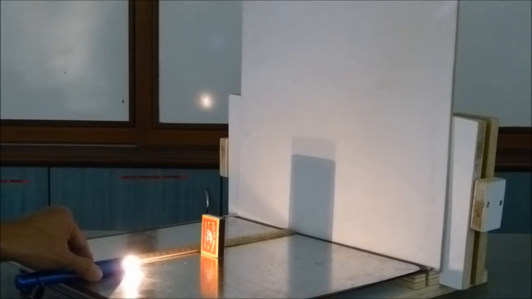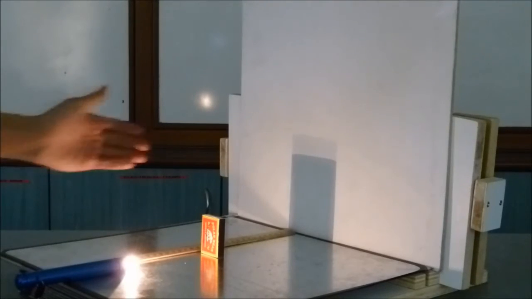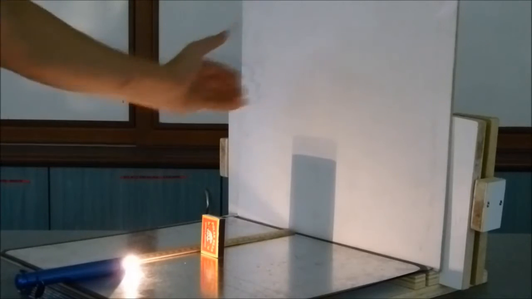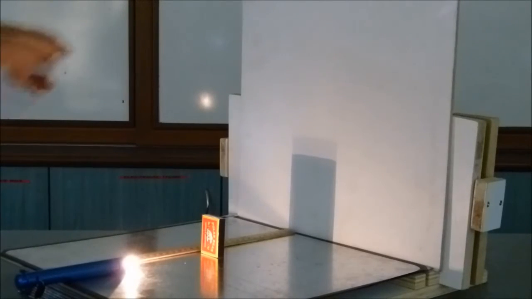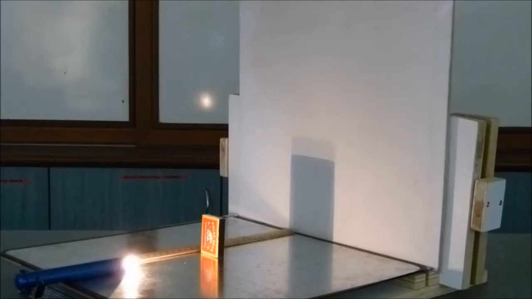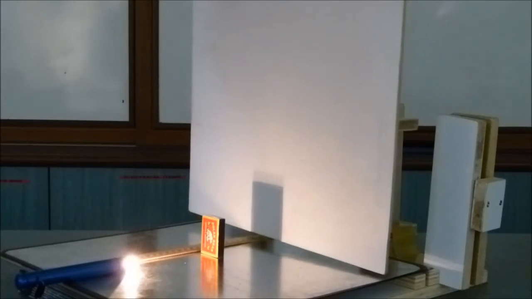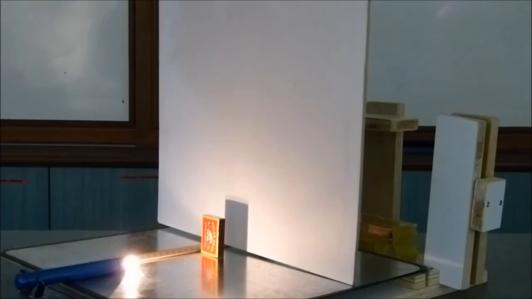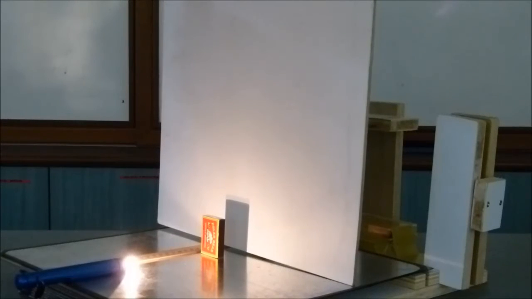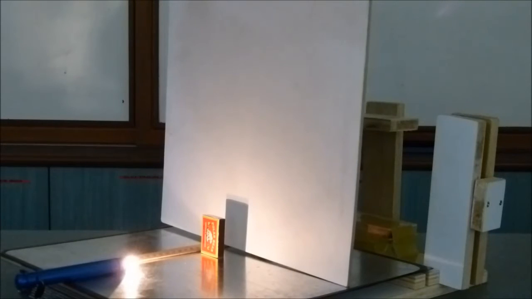Now next, how about the screen? Instead of moving the object or the torch, can I move the screen instead? Let's see. If I move the screen closer to the object, what happens to the shadow? You see the shadow has now become smaller. What happens if I move the screen further away from the object?